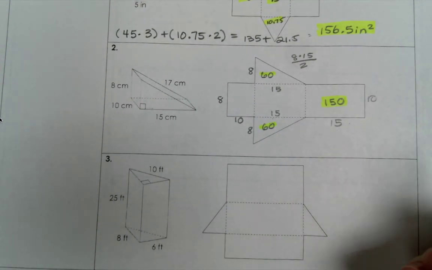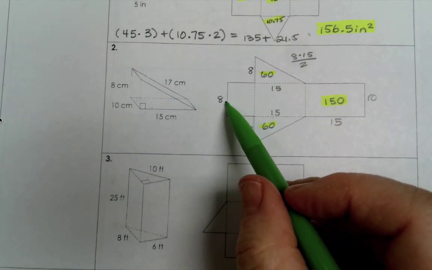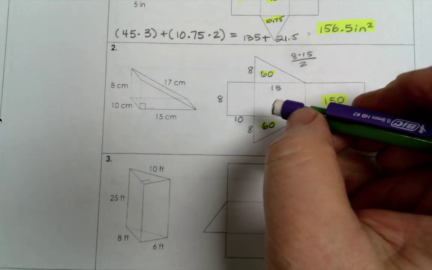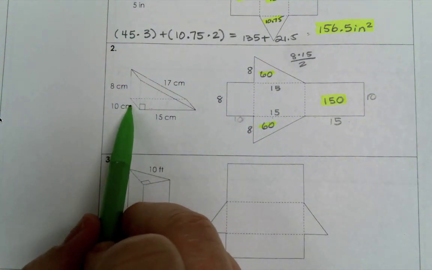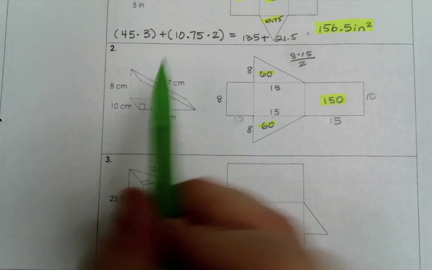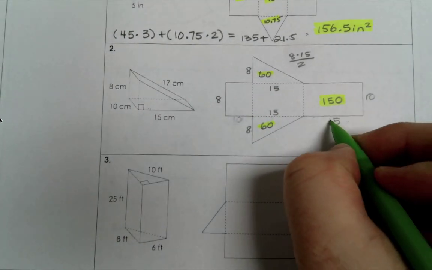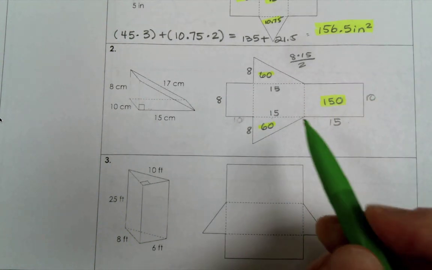I'm thinking here for a minute. Do you see that? That can't be 10. But it has to be 10. So this is 17. This is 17. See what I've done, guys? That's why we open up our net.